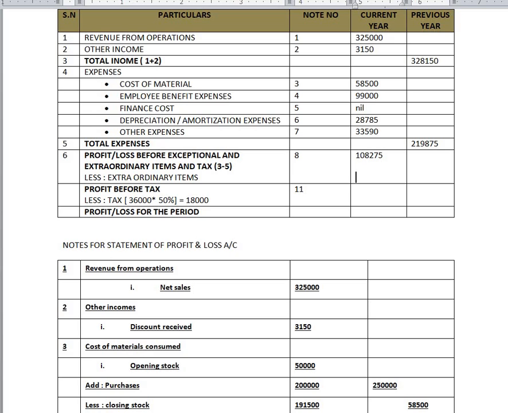Now you have to find whether there are any extraordinary items. But we are not finding any, so you can give it as nil. So the profit before tax is the same amount, 1,08,275. This is the answer for the old question, but there is an adjustment given in your question, which is that you provide tax provision of 8,000, which is considered very necessary. So that 8,000 can be provided as tax directly.